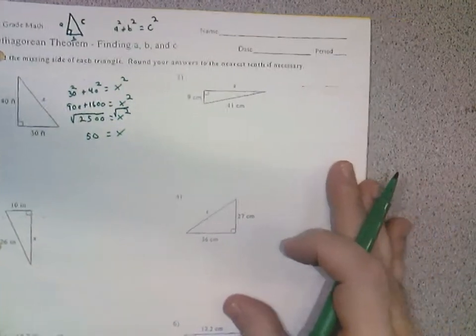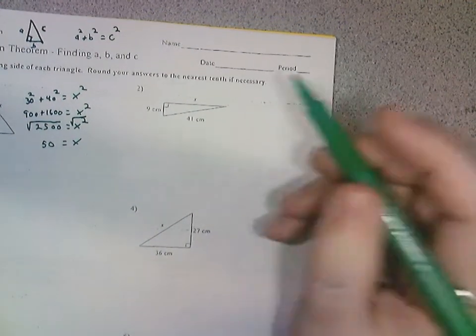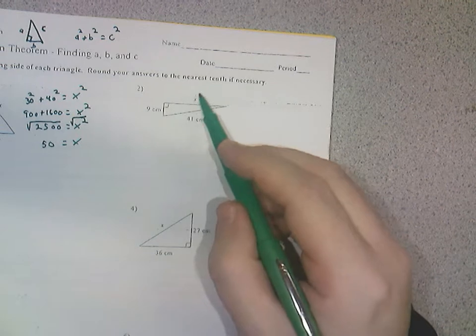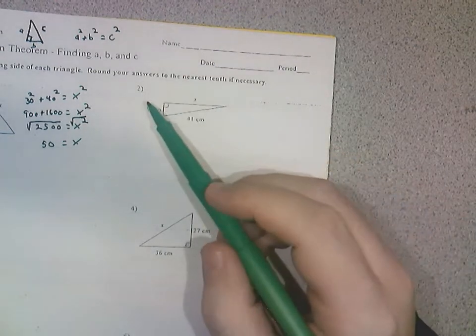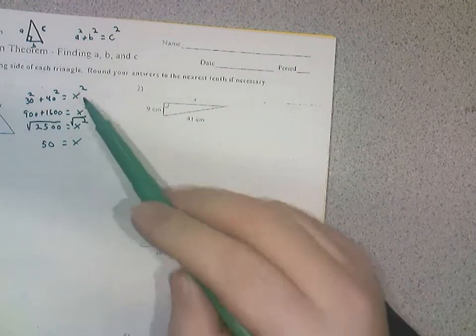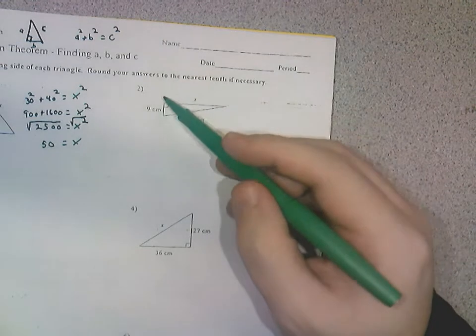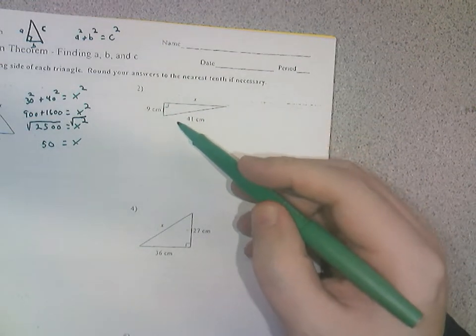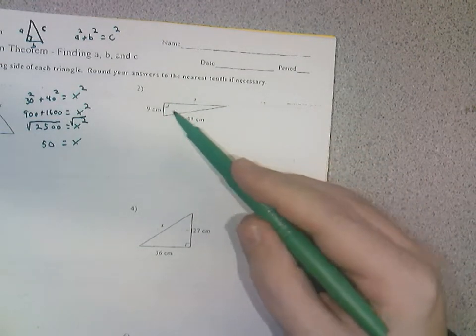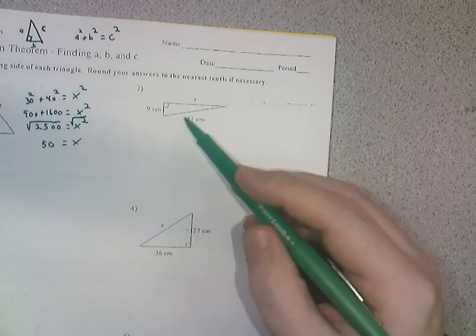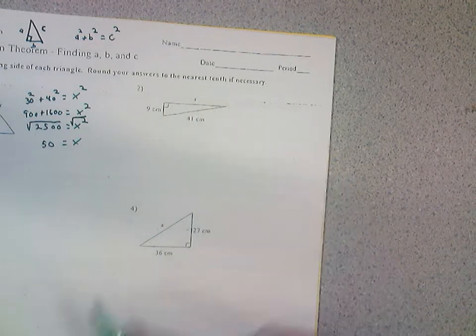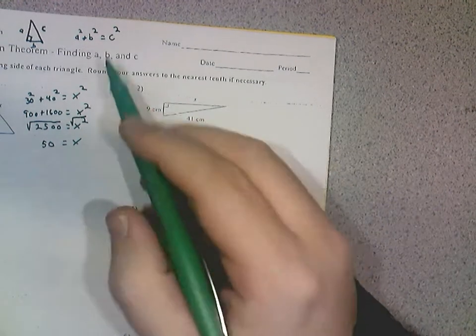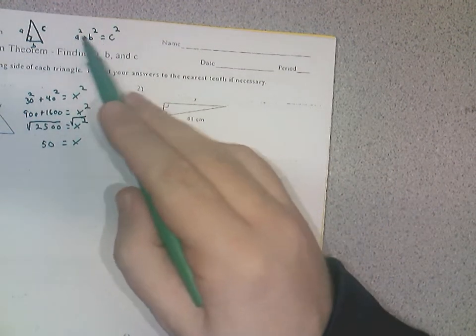Okay, let's look at another example. So if I look at this one, this time I'm looking for x right here. So first thing you do with any Pythagorean theorem problem is you identify the longest side, because that's the side that's going to be off on its own over here. So again, longest side is always opposite the right angle. So right angle is right there. Opposite of it is 41 centimeters. So this is the longest side, which means x is actually one of the legs this time. So it would represent either the A or the B here.